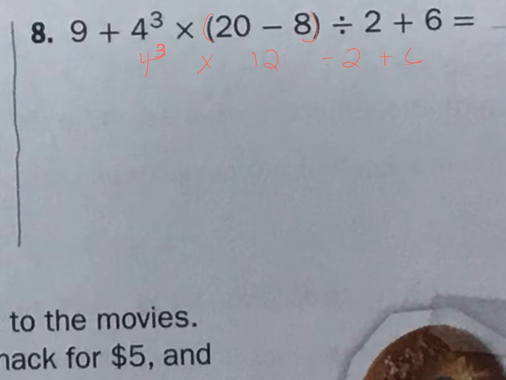That's a 3. Okay. Now I have to do my exponents, which is right here. I'm going to do that. And 4 to the third is 4 times 4 times 4, which equals 64. Then I bring everything down, same as normal, copying very carefully. Now I have to do my multiplication and division.